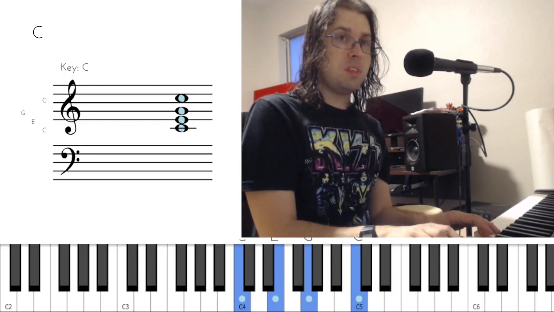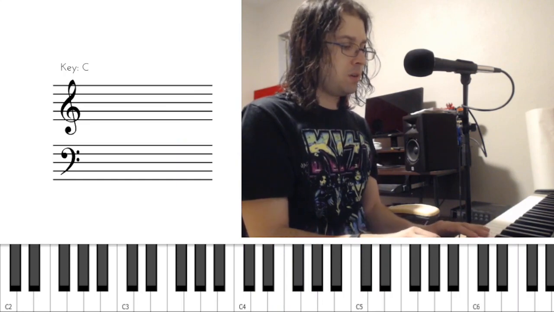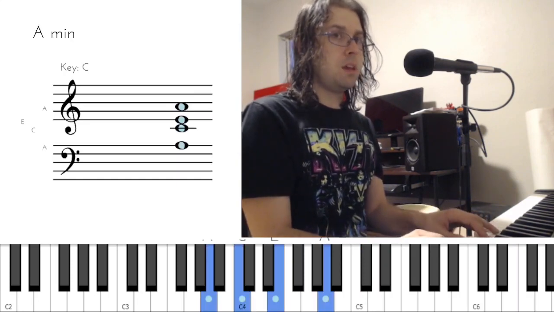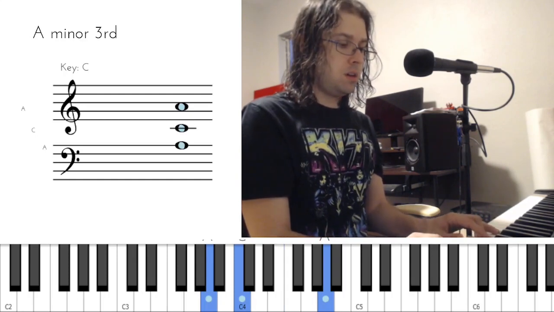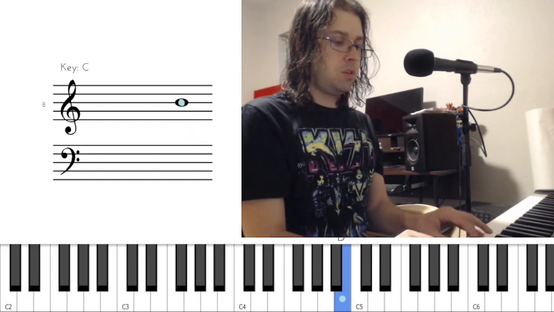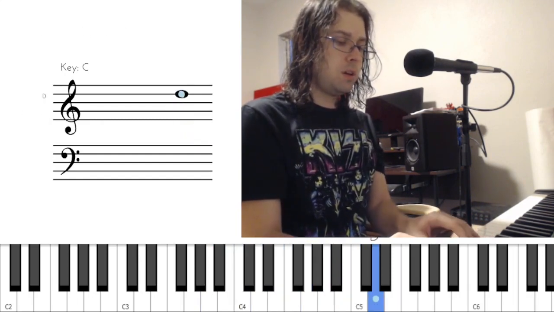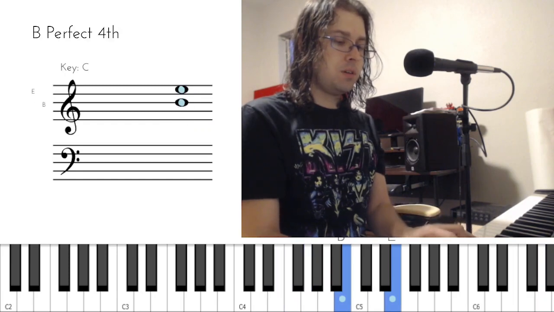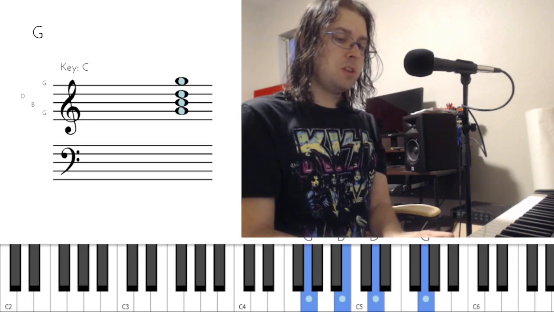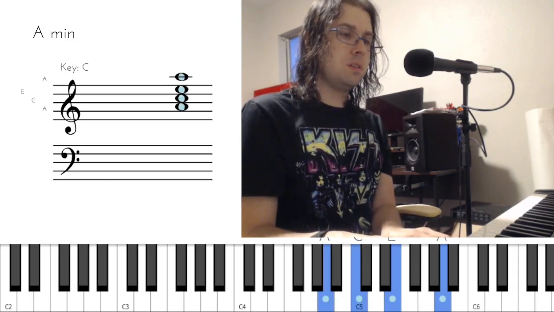We can do the same thing in minor. So now let's do what we did with the last one. We start in the relative minor, and we're going to start with A minor. So A minor is going to be 1. B is going to be 2 diminished. 3 is going to be C major. 4 is D minor. 5 is E minor. 6 is F major. 7 is G major. And we're back to 1 again, A minor.